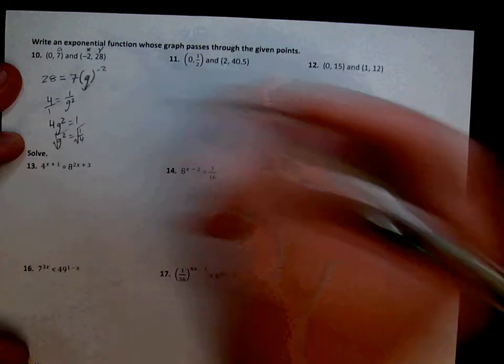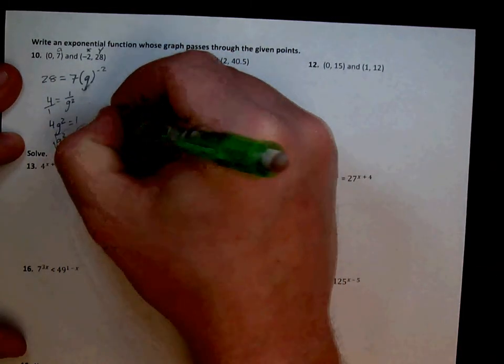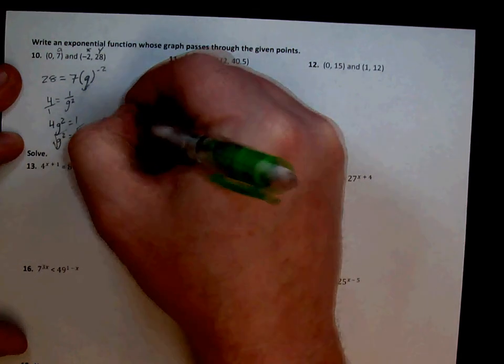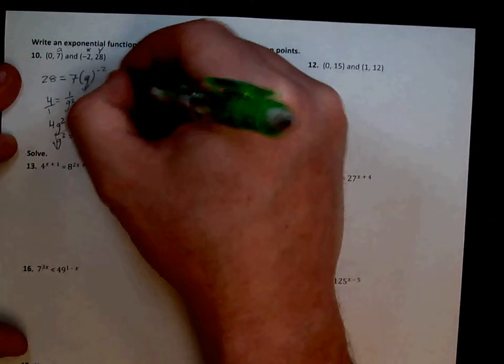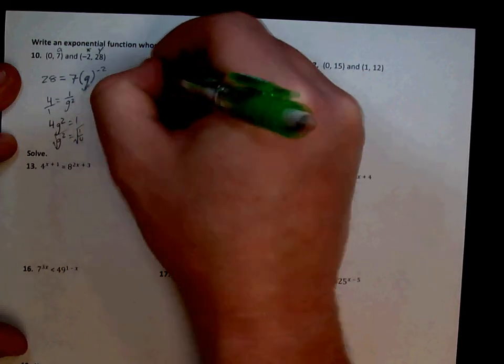Square root. We're going to have to worry about the negative because it's not exponential if it's negative. So square root of 1 is 1, square root of 4 is 2, so we get 1/2. So now my equation, y equals 7 times 1/2 to the x.